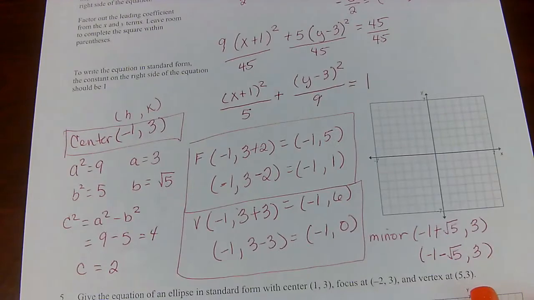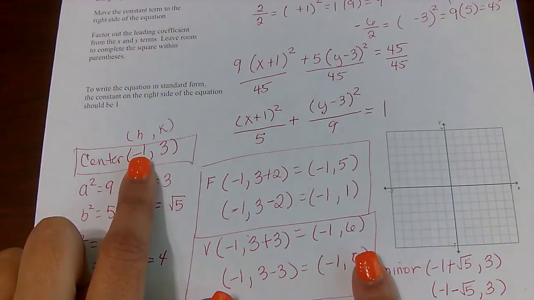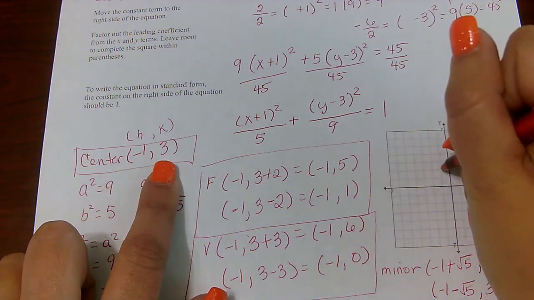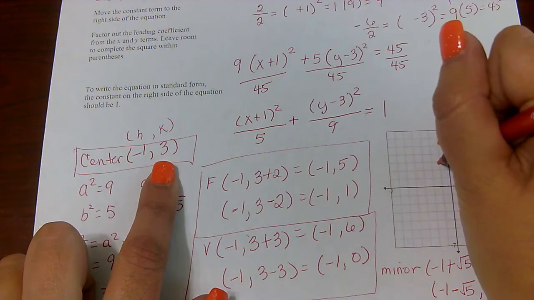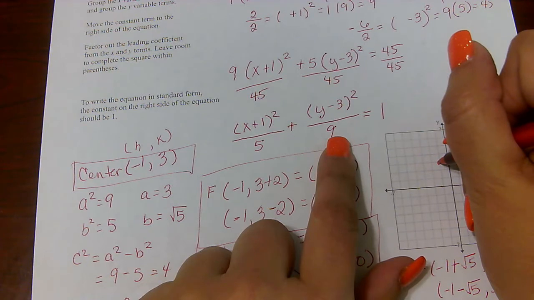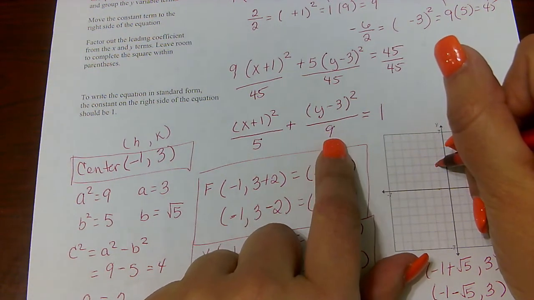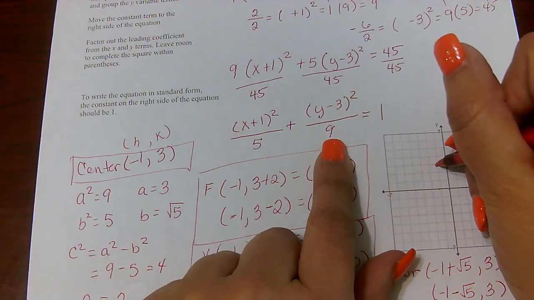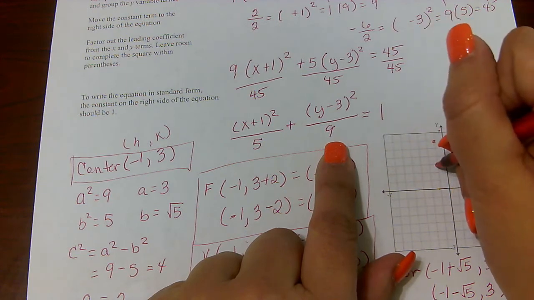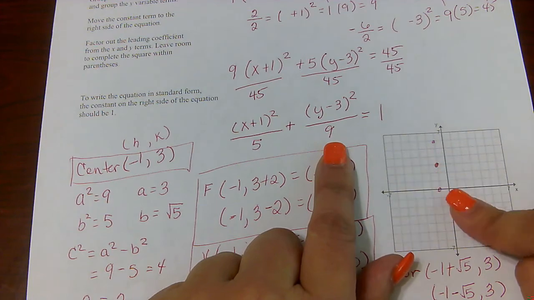Let's go ahead and graph this one. Remember, in this case, we always want to start with the center. Here, the center is going to be -1 and then up 3. 1, 2, 3. This is my center. When I'm looking at these values here, I'm going to say, well, my 9 is underneath the y, which means I want to go in the y direction by the square root of 9. Or in other words, 3 units up, 1, 2, 3, and 3 units down, 1, 2, 3. These will be our major vertex points.